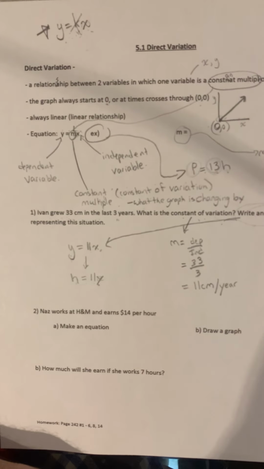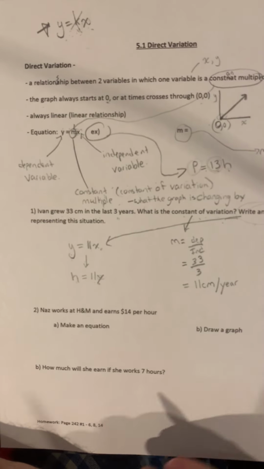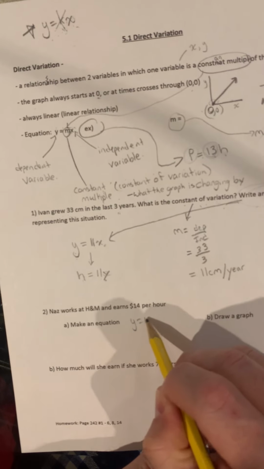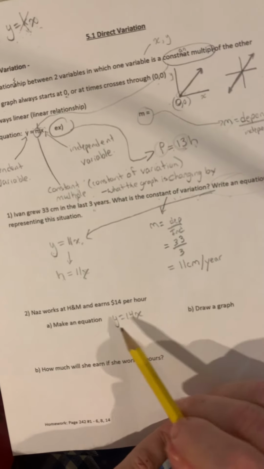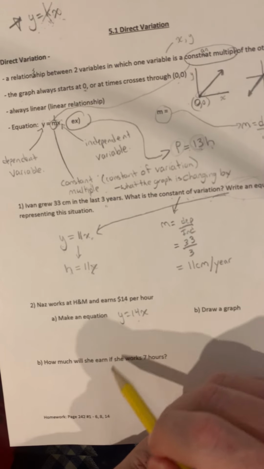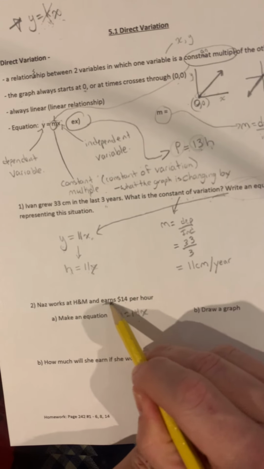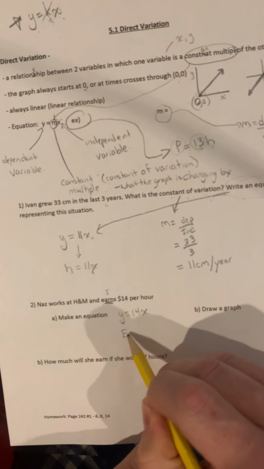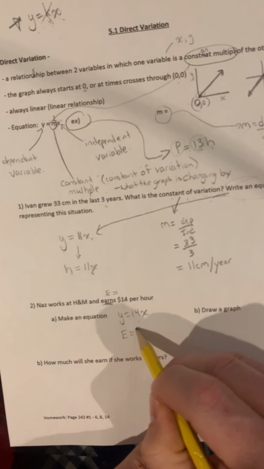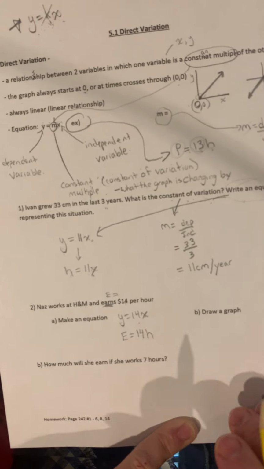Okay, number 2. Naz works at H&M and earns $14 an hour. Make an equation. So the very basic one would be y equals 14x. You're just plugging in how much it went up by, 14. But since it's a real life question, we want to use real variables. So E, earnings, equals $14 per hour. So 14H is our equation.